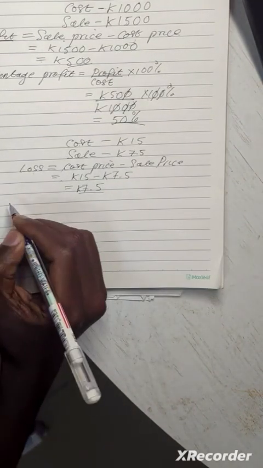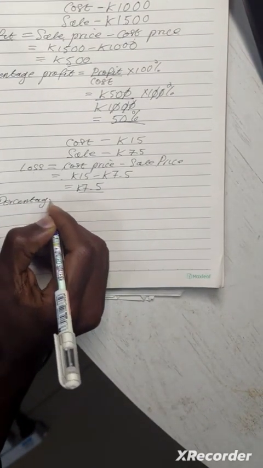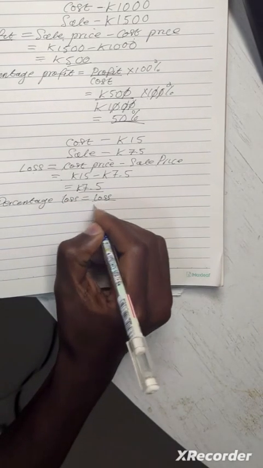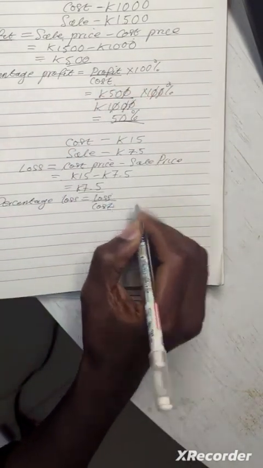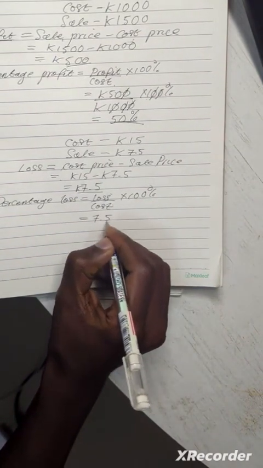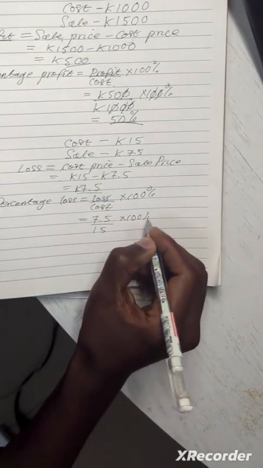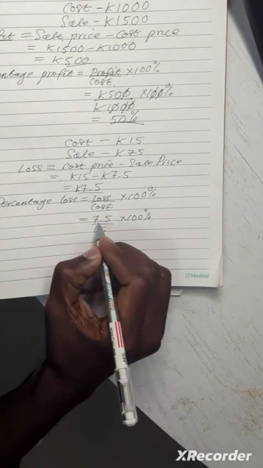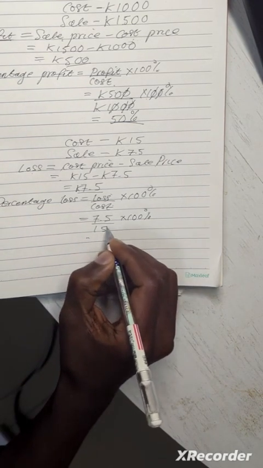Next question, find the percentage loss. So percentage loss is equal to loss over cost. Just like percentage profit is profit over cost, percentage loss is loss over cost times 100%. So the loss was 7.5, the cost was 15, times 100%. Okay, so now start mathematics. I'll do it simple. So I'll do 7.5 times 100. That's a simple way to do this. Or you can do 5 here, 5 here.